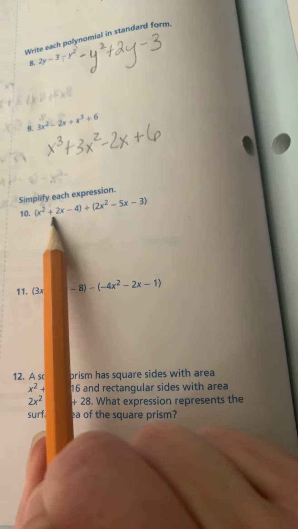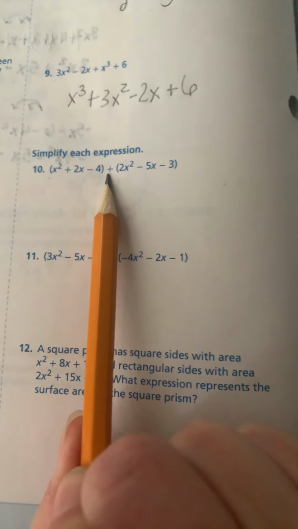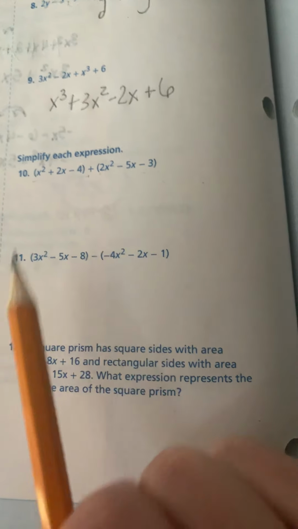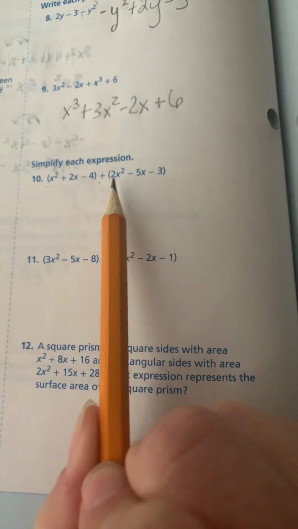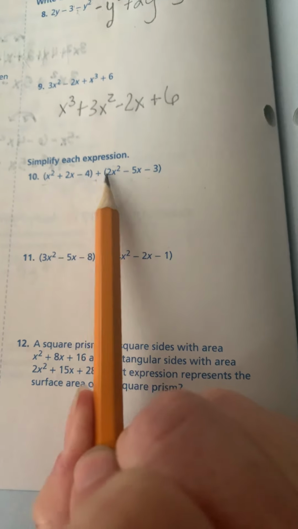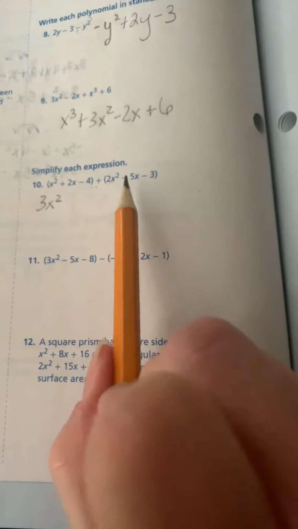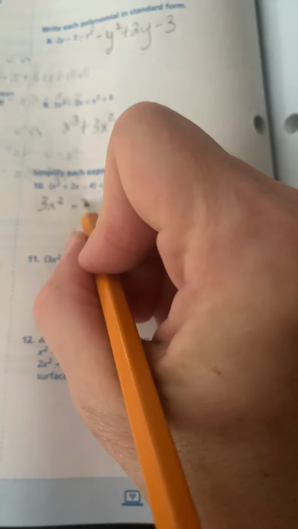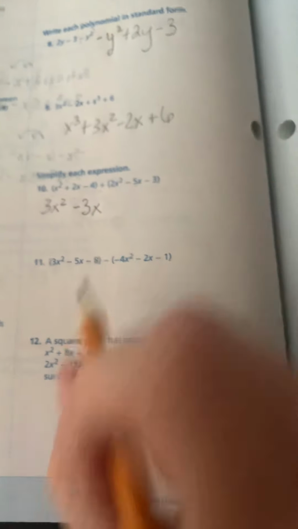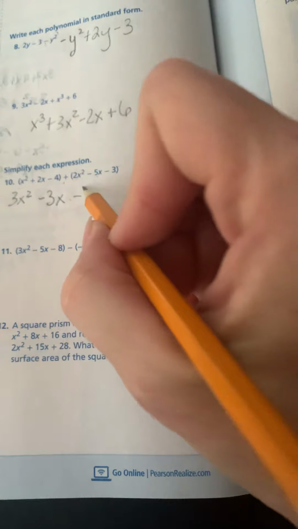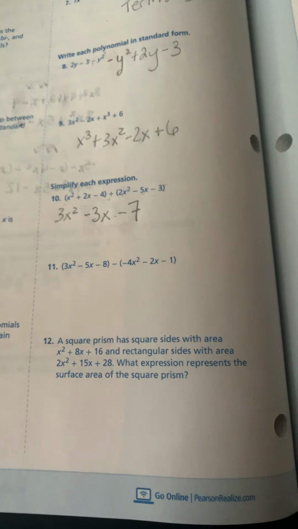All right, so when we're adding these, remember, the plus sign means these are just going to stay, we can just add everything. So you don't need to worry about what the signs are in here. Just x squared and a 2x squared is 3x squared. 2x and a negative 5x make negative 3x. Negative 4 and negative 3 make negative 7.